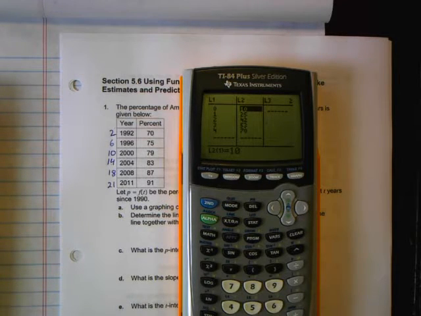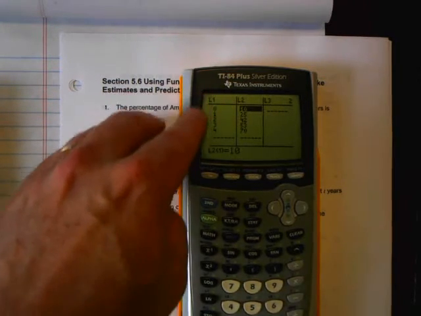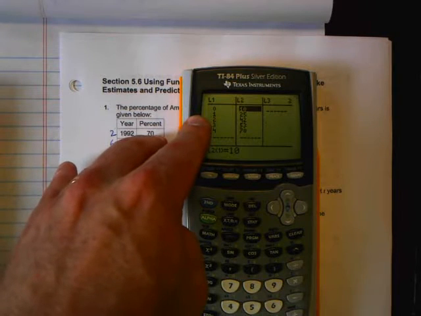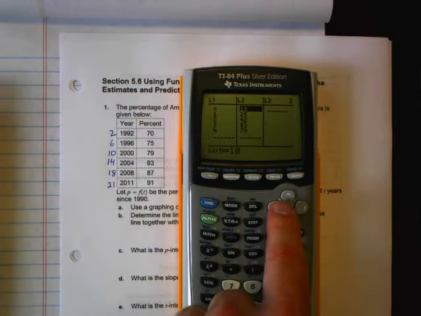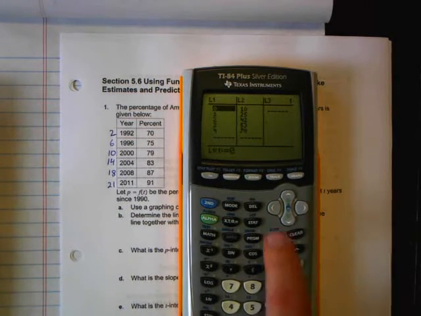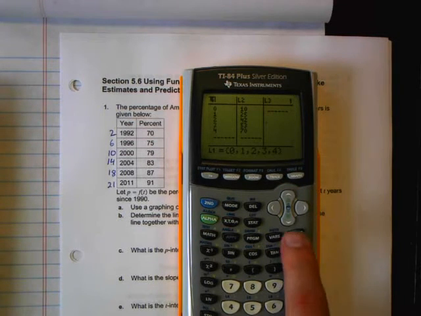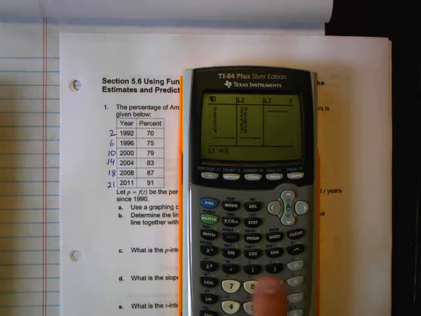We're going to type our data into list 1 and list 2. So I got a bunch of stuff typed in list 1 right now. I don't want that. I want to get rid of it. So what I'm going to do is I'm going to go over to list 1. I'm going to go up to the top, and I'm going to hit clear, and then enter. And that deletes list 1.